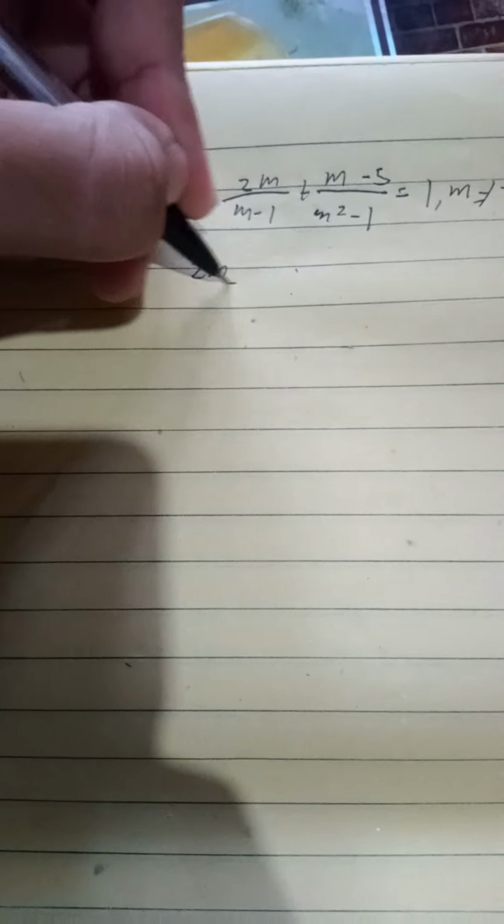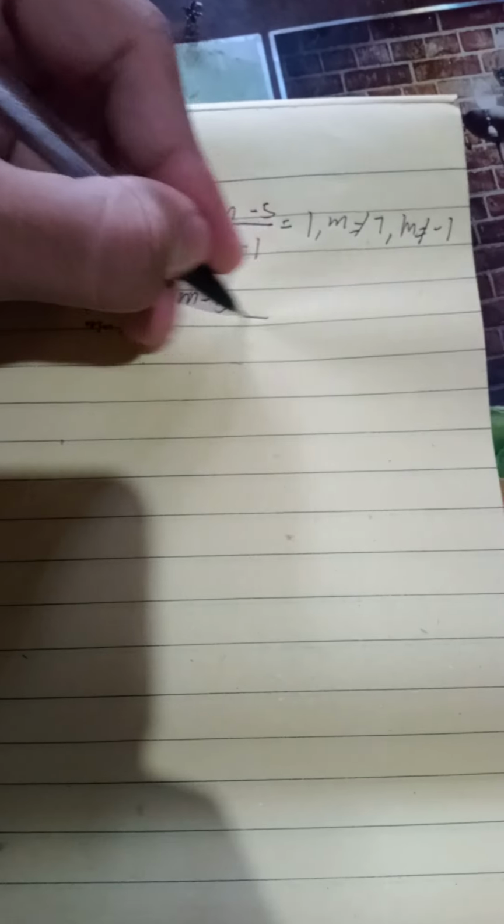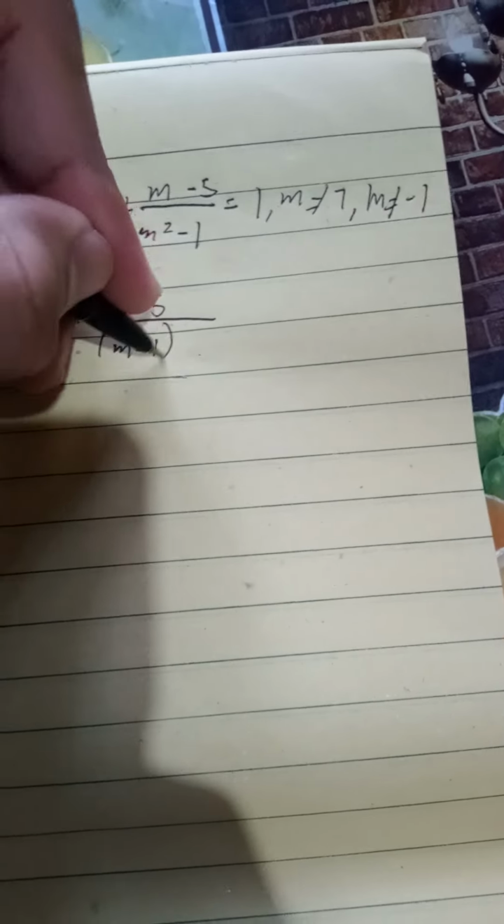So it will be 2m over m minus 1 plus m minus 5 over m minus 1 times m plus 1 equals 1.